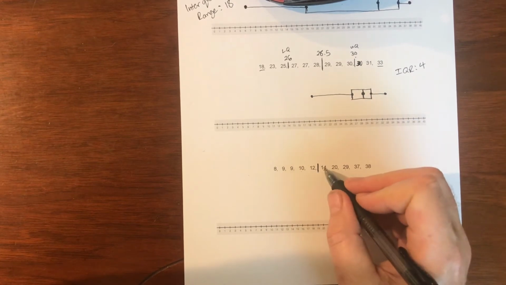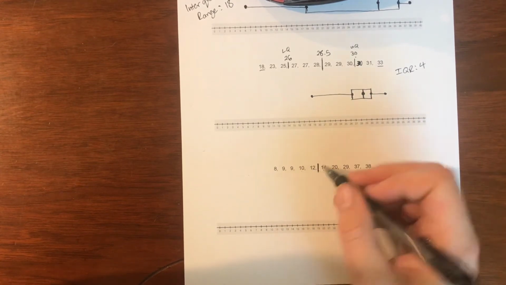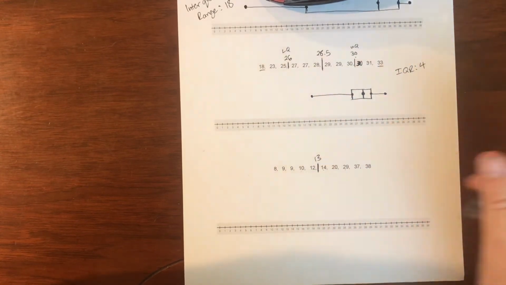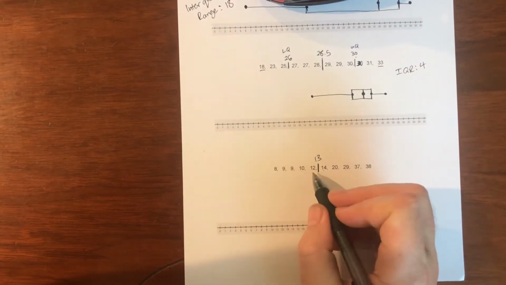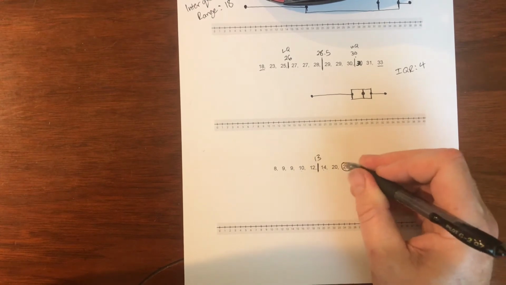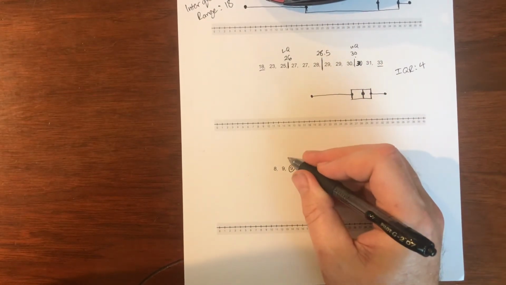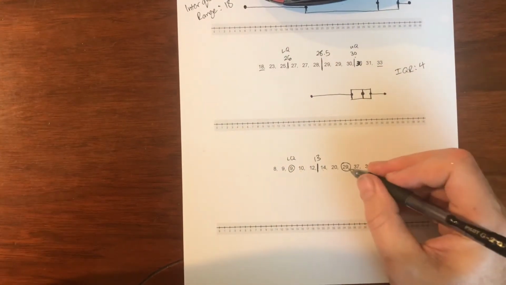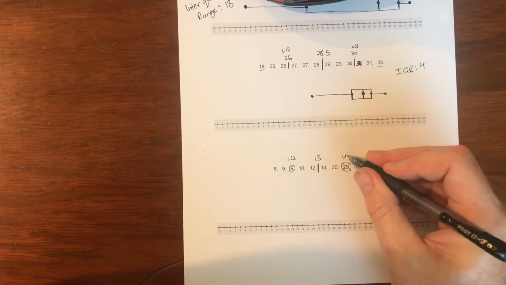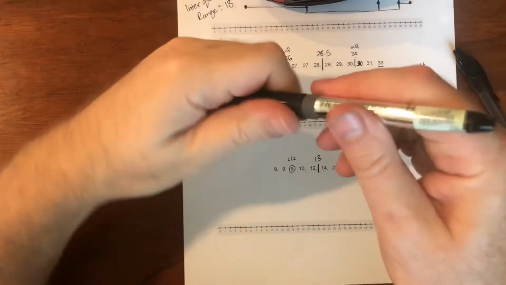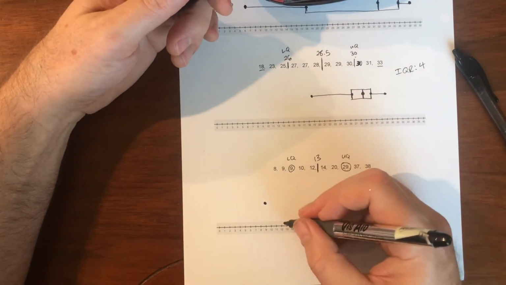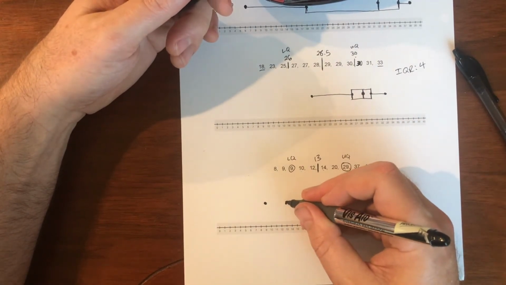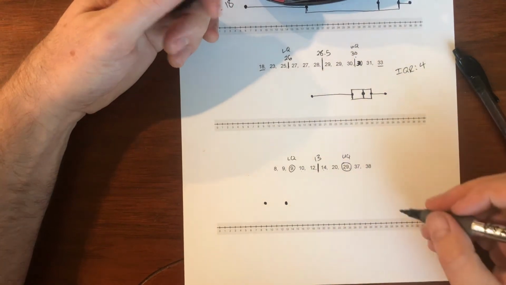Halfway between 12 and 14. Well, 12 and 14 make 26. 13 is right in between them. That's my median. And now it splits into 5 and 5. So I have my quartiles right in the middle. 9 is my lower quartile, and my upper quartile is 29. So 9 is my lower quartile. 13 is my middle, my median. And 29 is my upper.